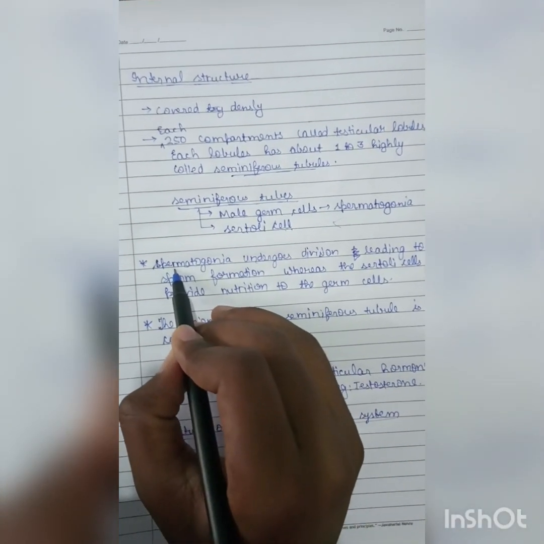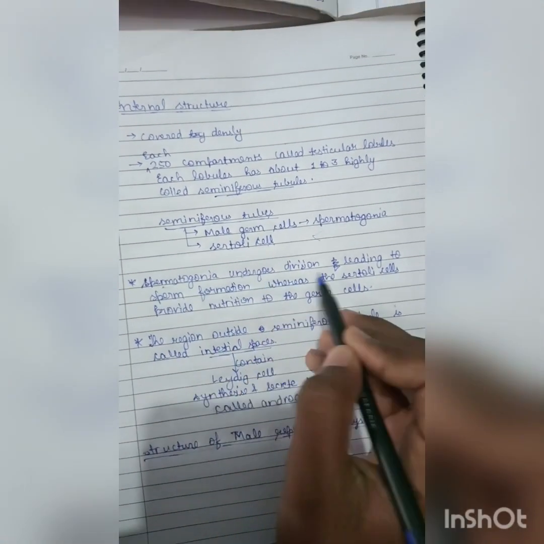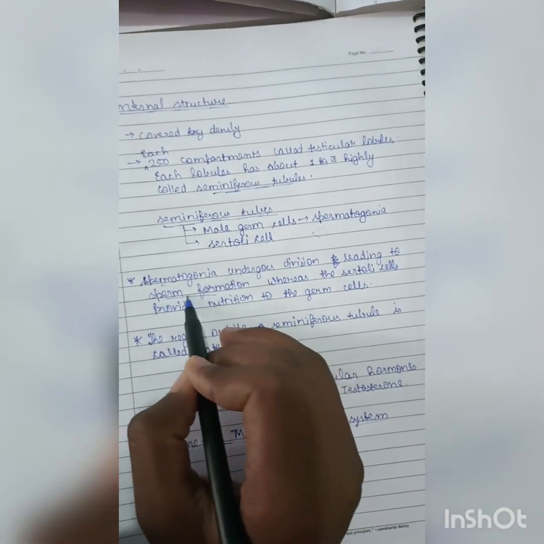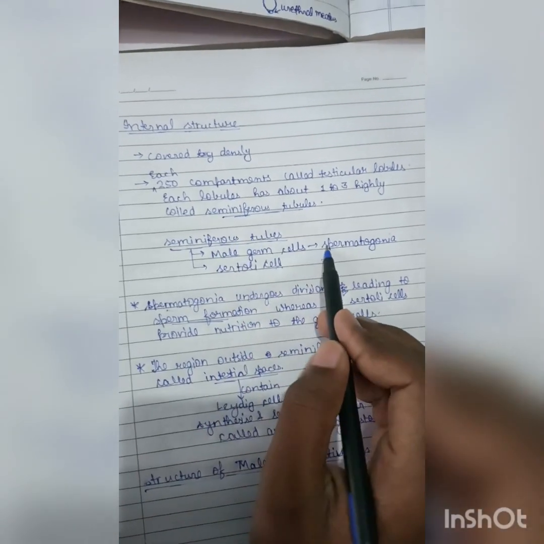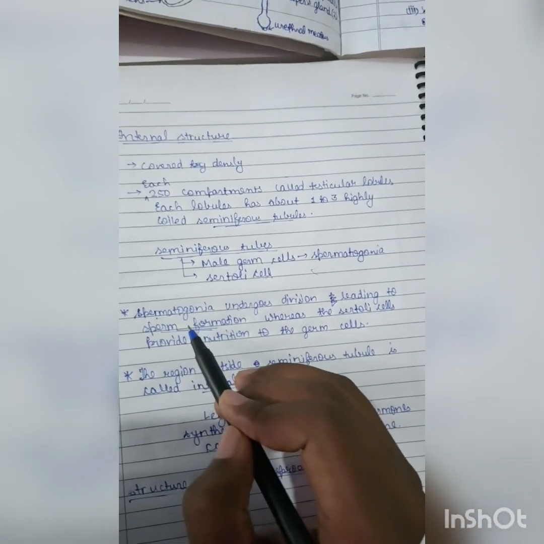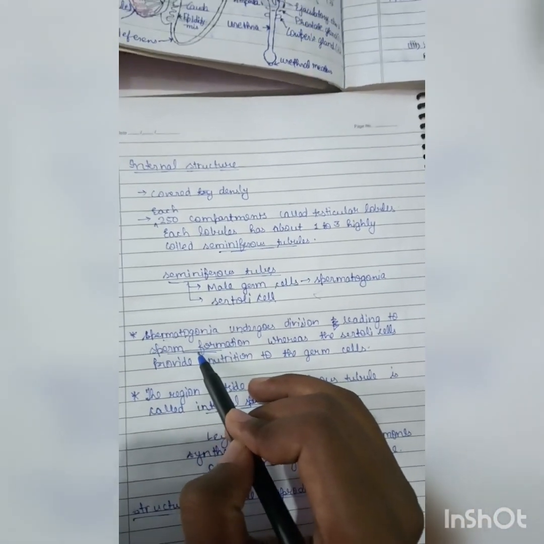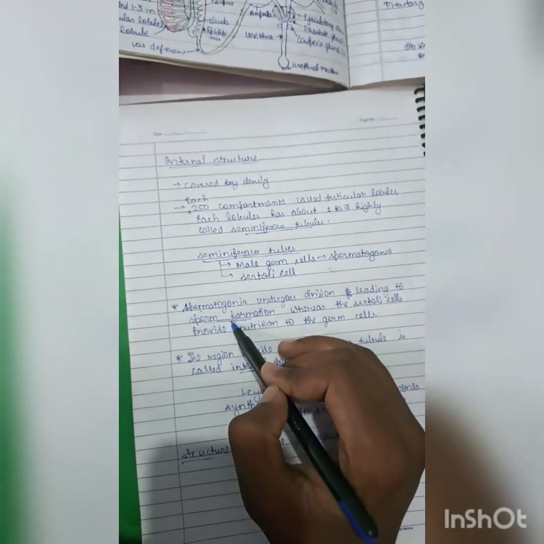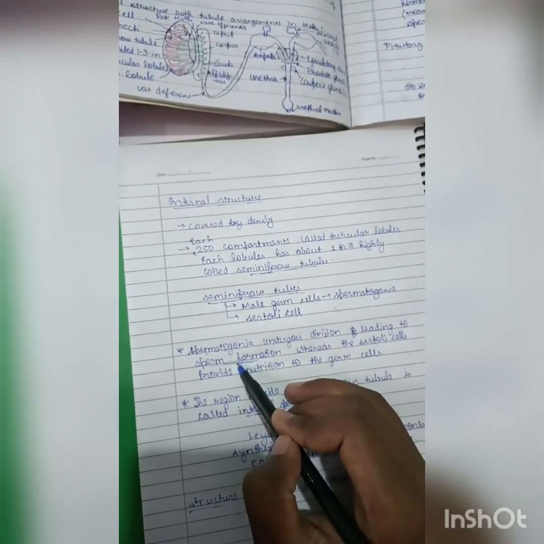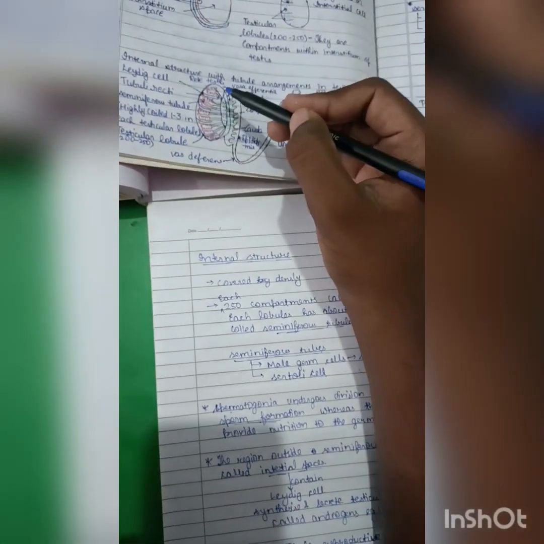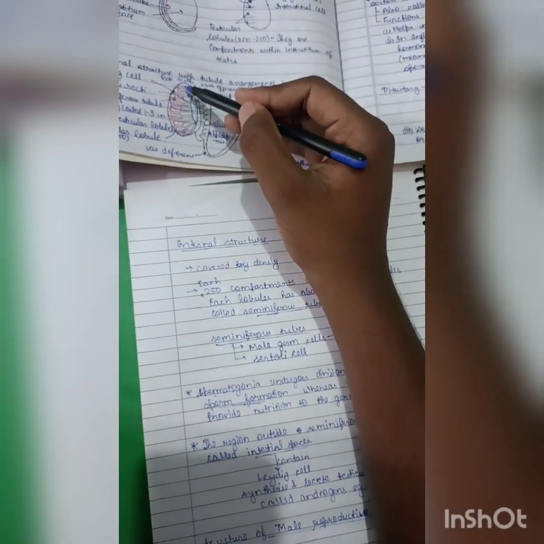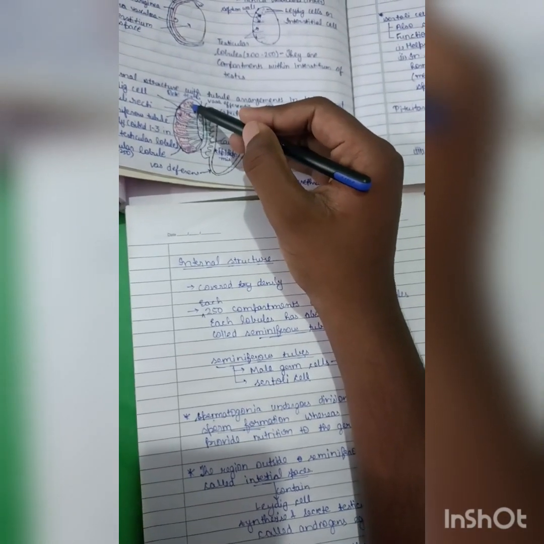The spermatogonia undergo division and lead to sperm formation. Spermatogonia are present inside the seminiferous tubules. So after the formation of sperm, how does it travel? Let's discuss it. Here we have the seminiferous tubule.